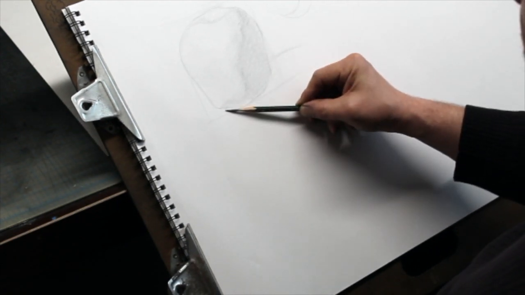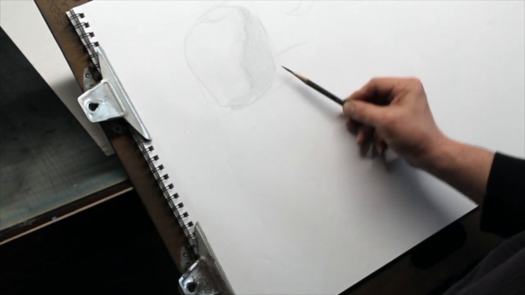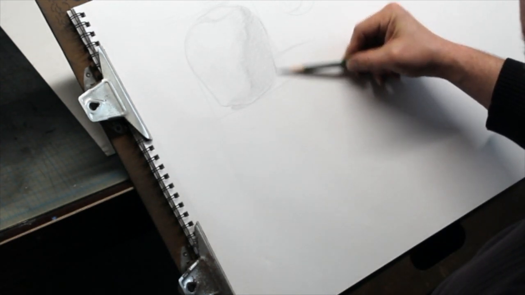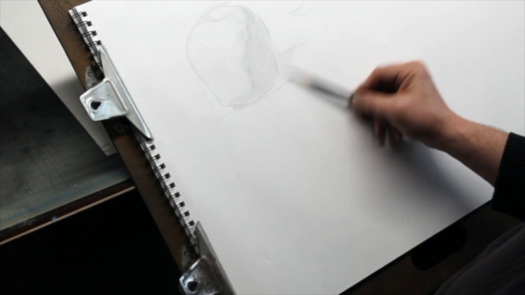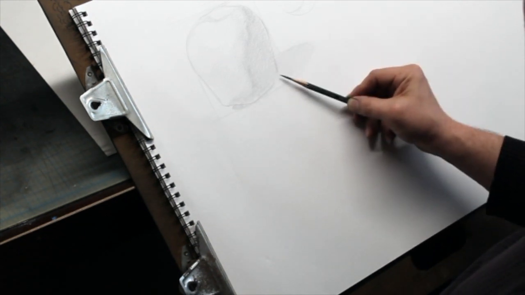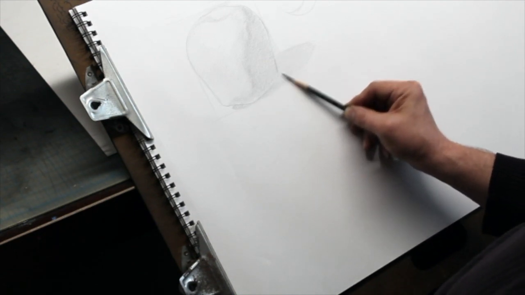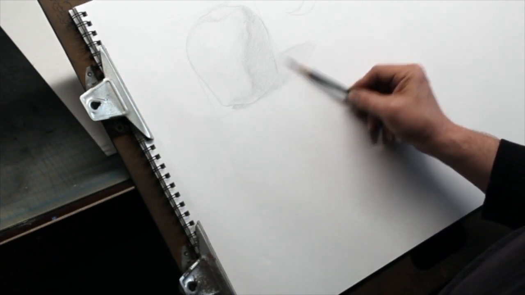By the way, it also helps to start shading the cast shadow. Why? Because value is relative. You need to have the cast shadow there to be able to compare it to the reflected light, to some of the darker areas. Very difficult to shade in isolation, just one thing at a time.